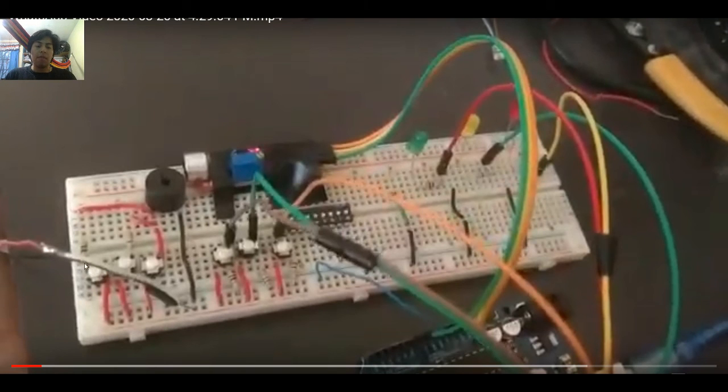We have one for when there is little sound, moderate, and when it gets noisy. And these other three push buttons represent the amount of cars. So we have when there are few cars, when we have an average amount of cars, and when we have too many cars. Okay, and these values go right into the Arduino.